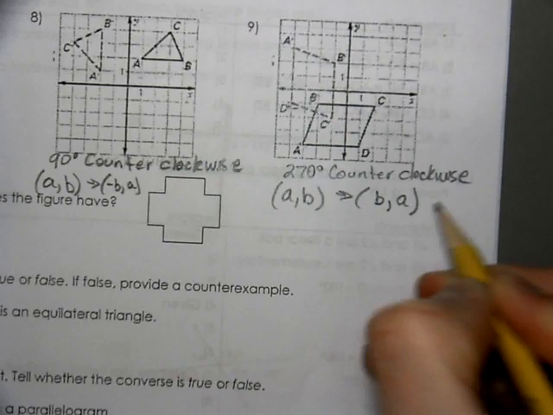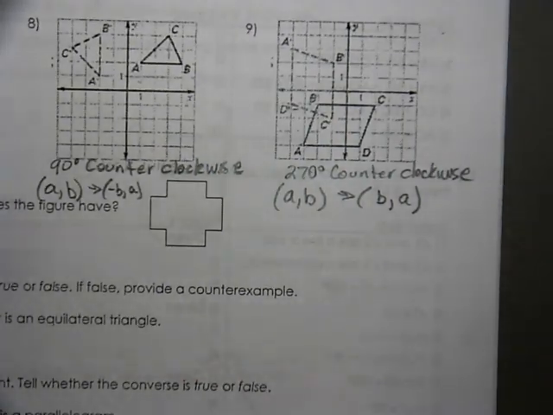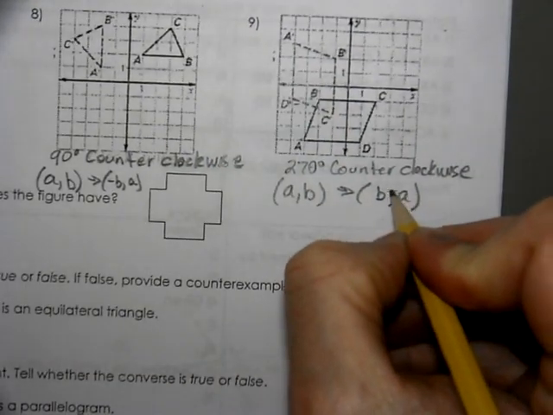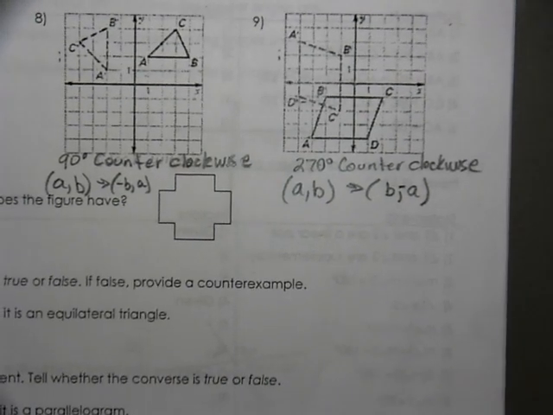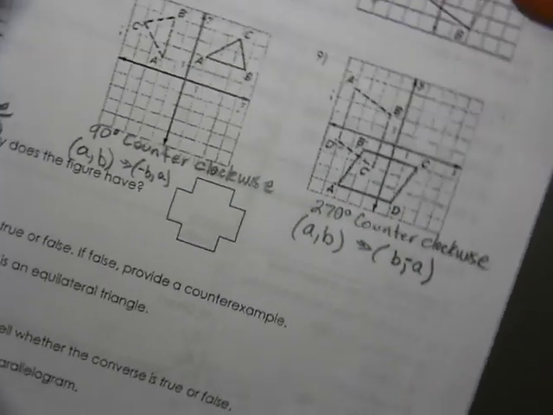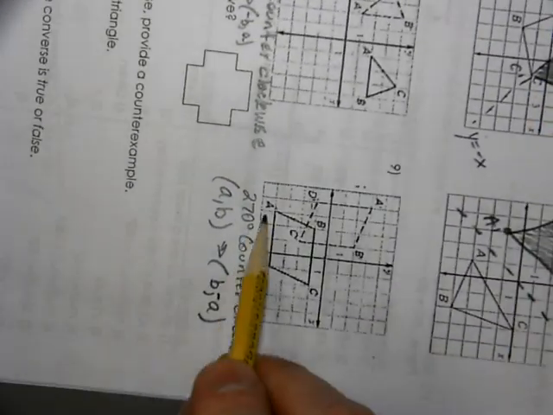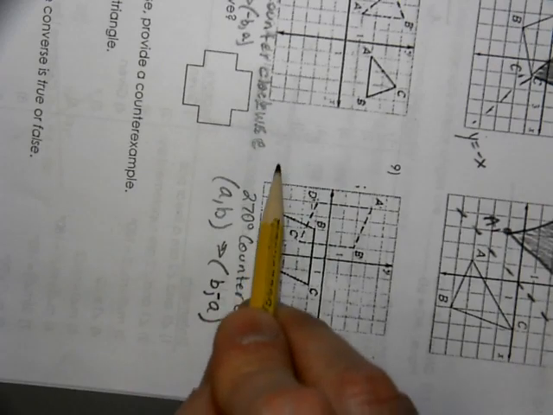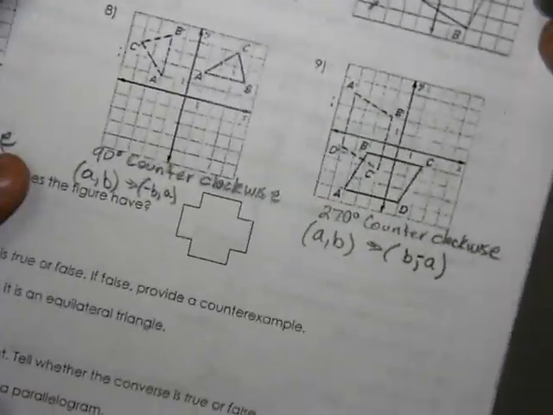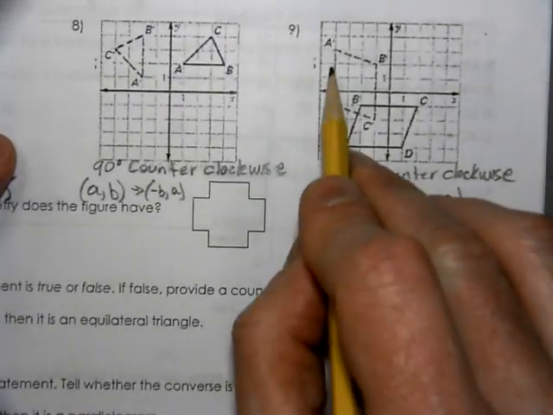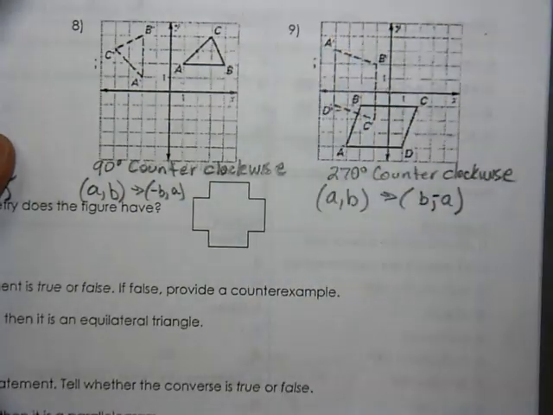So that rule is going to be B, A, because we're switching the A and the B, and we put a negative on the right. The way that I remember that is because a 90 degrees to the right would put the A right where we want it, pointing upwards, the top of the screen, because what we're trying to match up with also has an A pointing to the top of the screen.